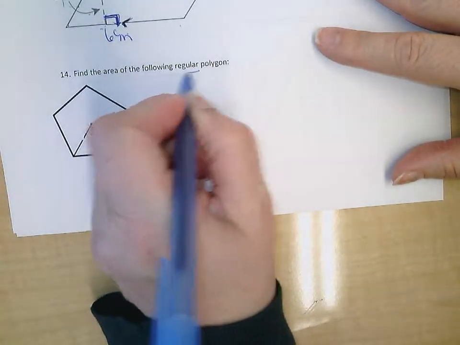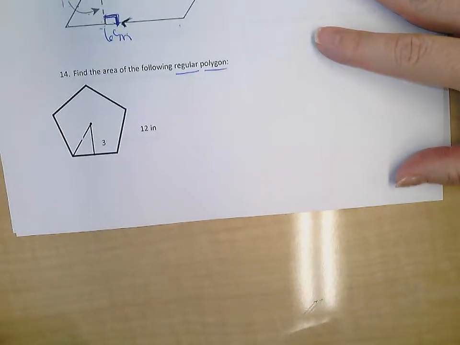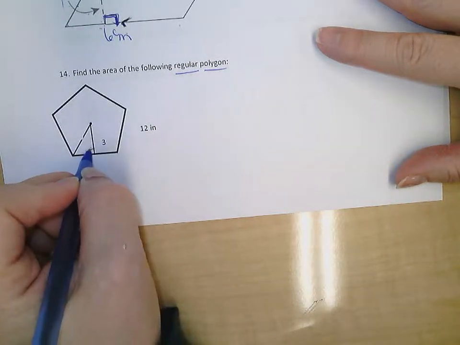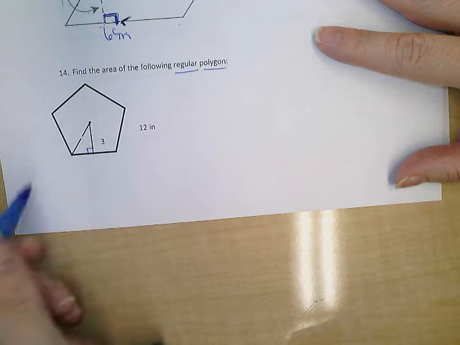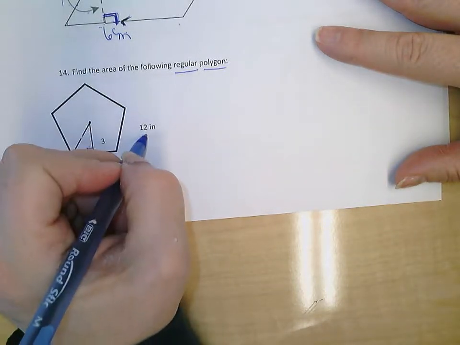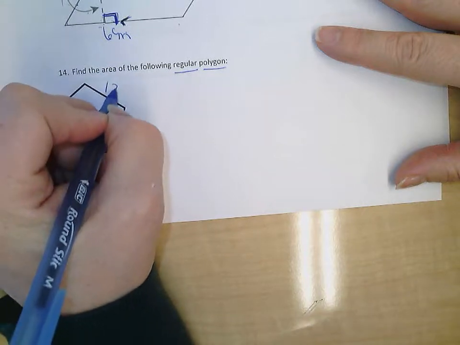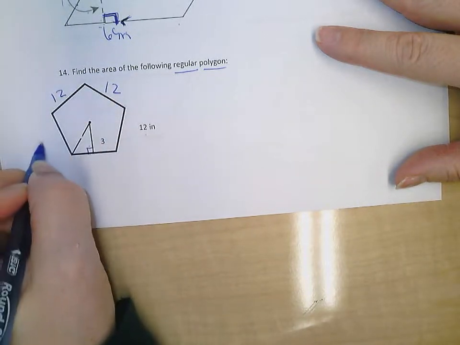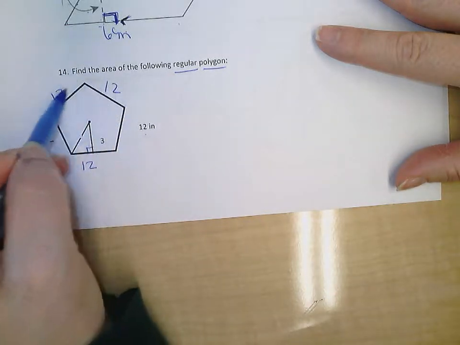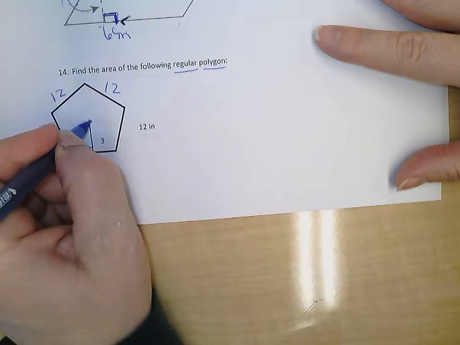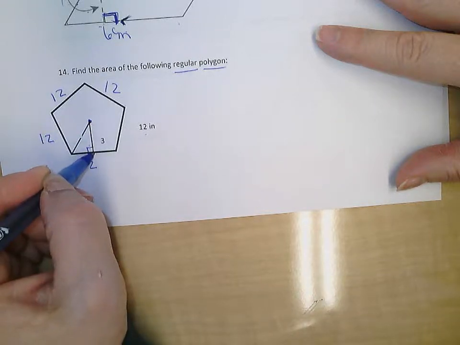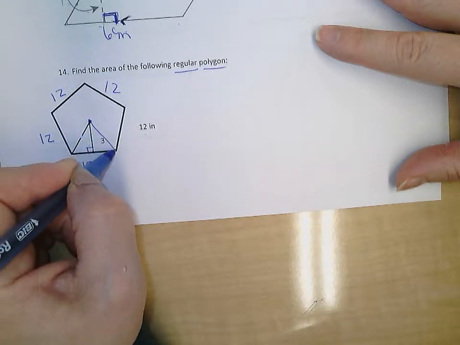Number 14. This is a regular polygon, so what we're going to do here is this is perpendicular to the base. We know that when we have a regular polygon, everything is 12. This is 12, this is 12, this is 12, this is 12, and this is 12. All the sides are the same. In the middle here, we have a center, so when this drops down here, we can create triangles.